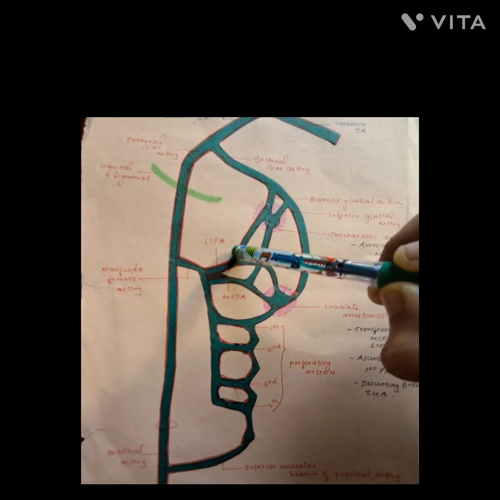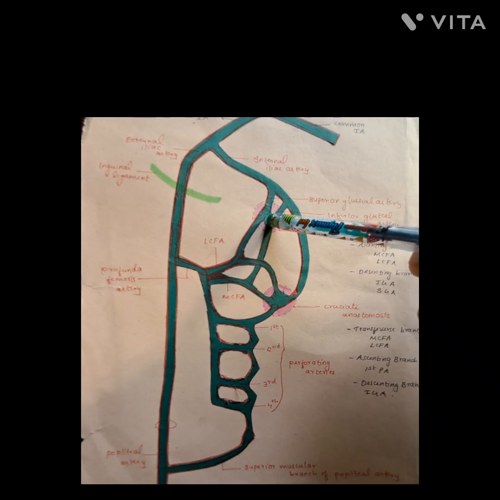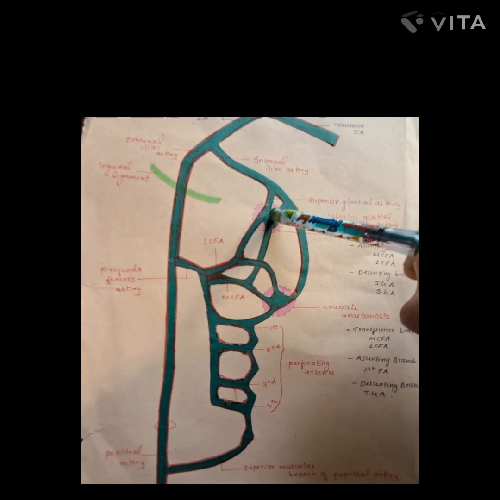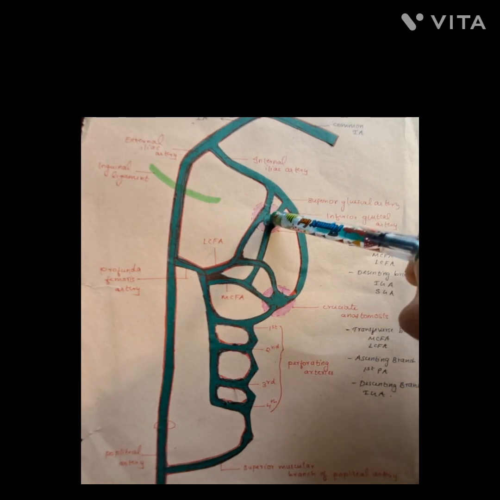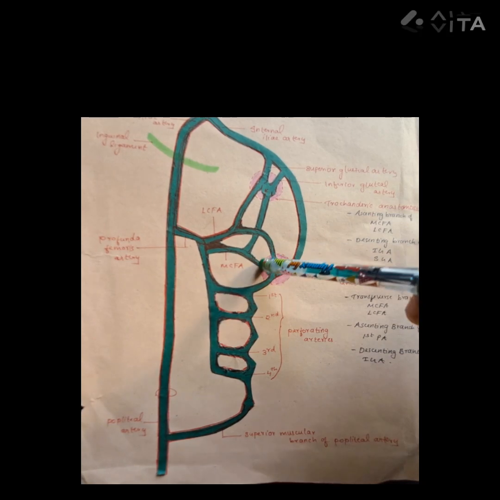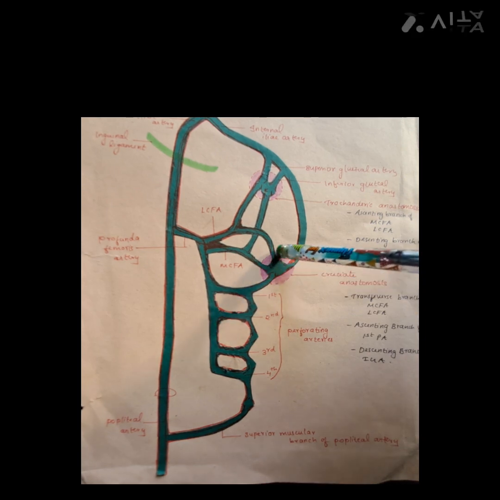That is the ascending branch of the lateral circumflex femoral artery, the ascending branch of the medial circumflex femoral artery, and the descending branches of the gluteal arteries, that is the superior gluteal artery and inferior gluteal artery, that form the trochanteric anastomosis. And the cruciate anastomosis occurs at the back of the femur at the level of the lesser trochanter. So that is the cruciate anastomosis.